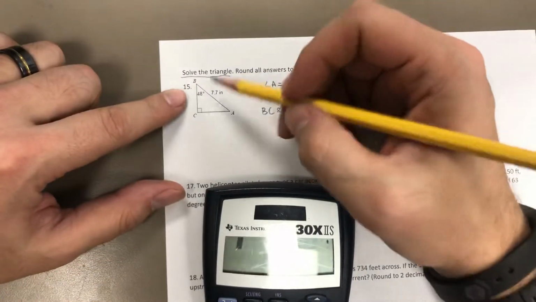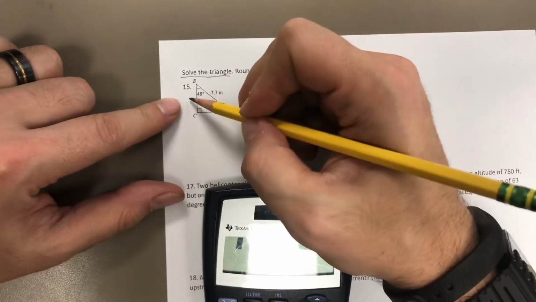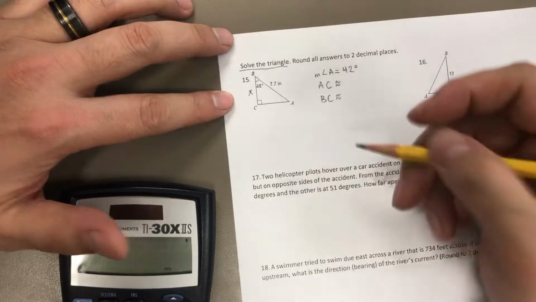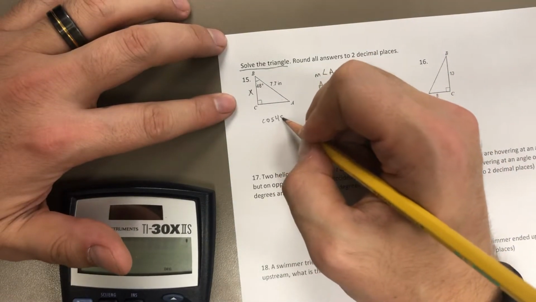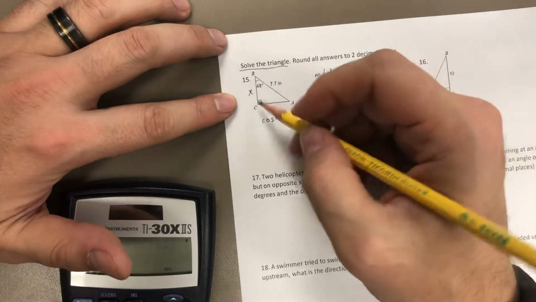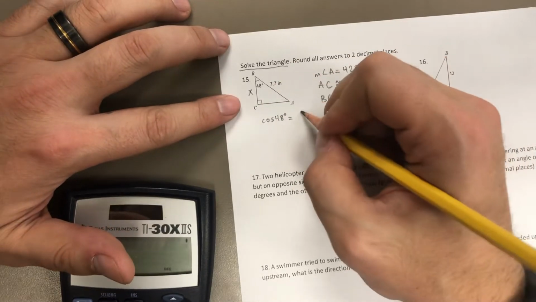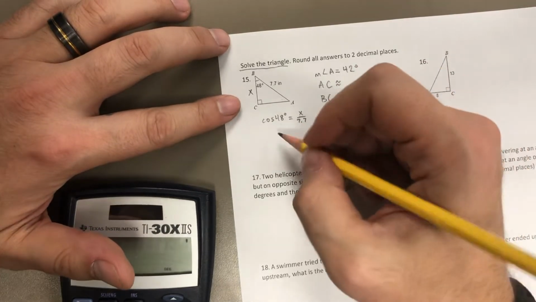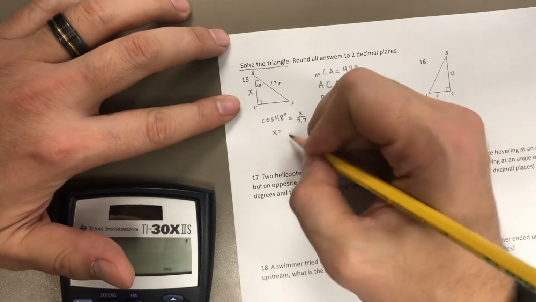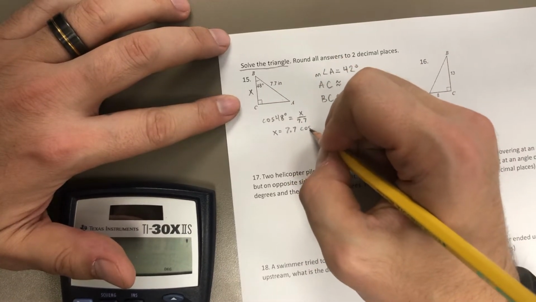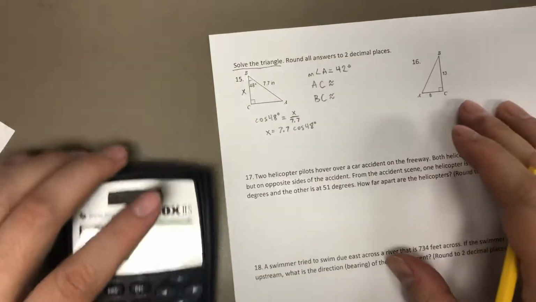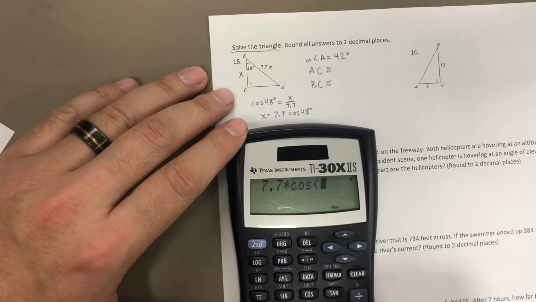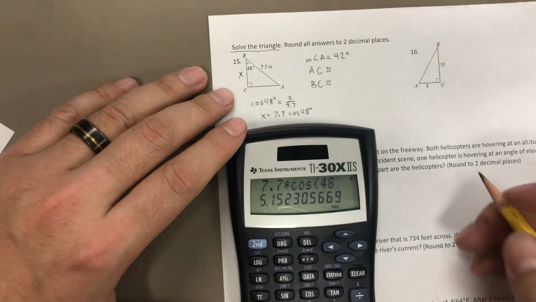Anyways, relative to this angle, I'm going to look for the adjacent side first. Let's call that BC side X. If it's the adjacent side and I have the hypotenuse, that's cosine. So I can use cosine of 48 degrees to solve for this side length X. So it's the adjacent side X over the hypotenuse, 7.7. To get X all by itself, I would multiply both sides by 7.7. So X, in other words BC, is equal to 7.7 times the cosine of 48 degrees. I just type that into my calculator and I have my side length of BC. So 7.7 times cosine of 48, and I get 5.12.